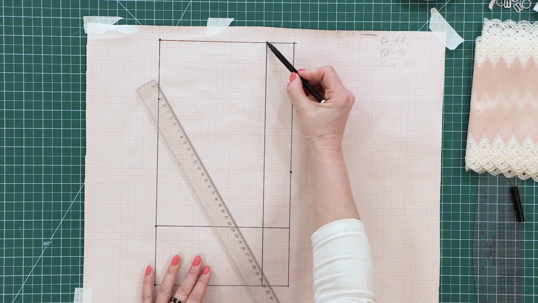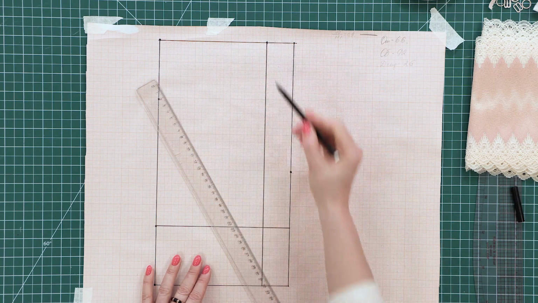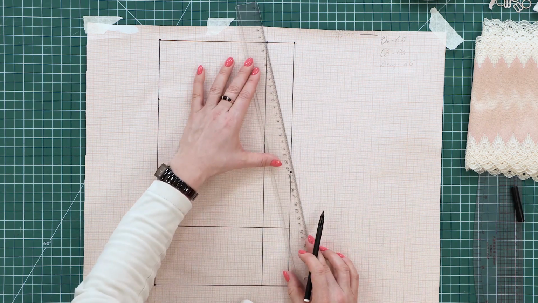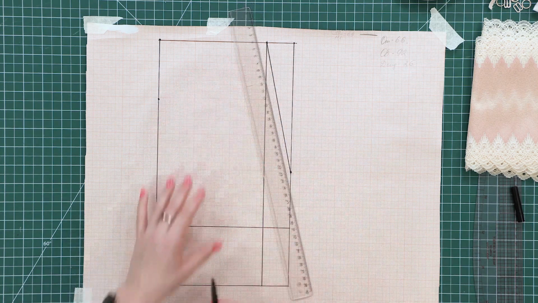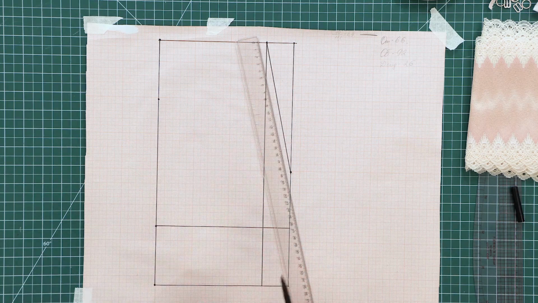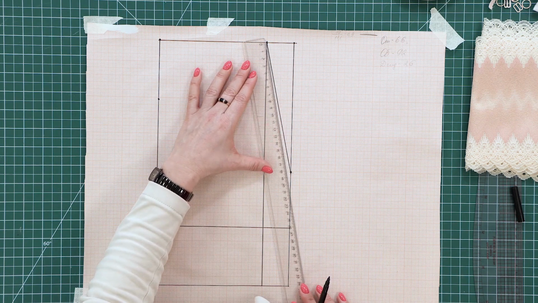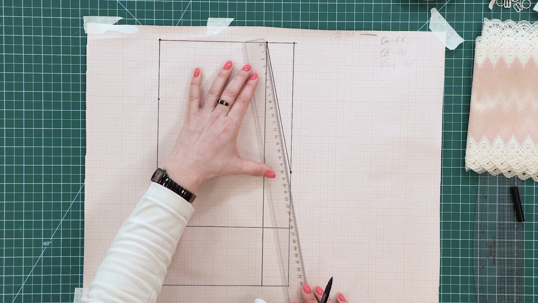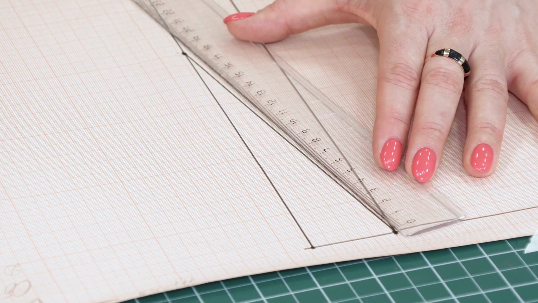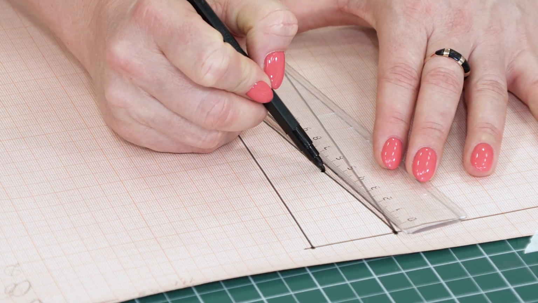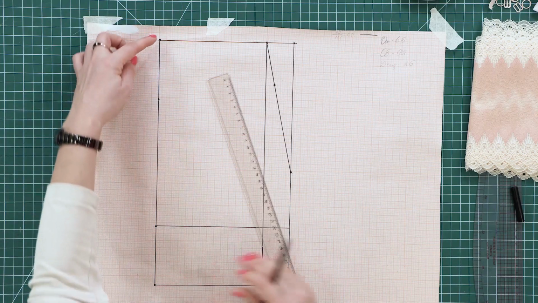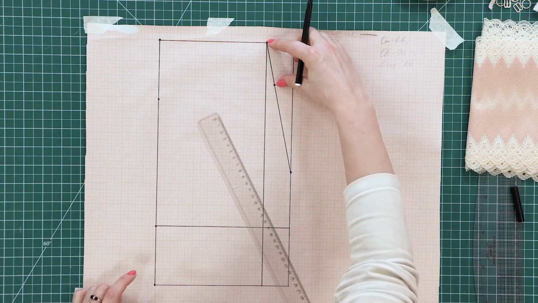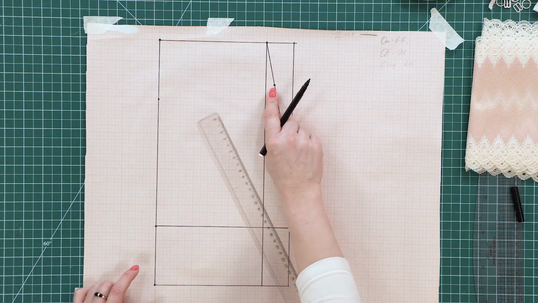I connect the waist width point to the hip height point. This is the axis, the main line for the side seam of the panties. On this line, lay 6 centimeters on top. When we connect these points, 8 centimeters and 6 centimeters, this is the top cut of the panties.